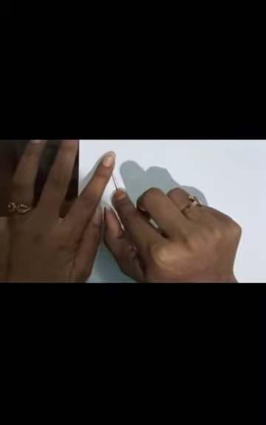Let us perform an activity to measure the length of a curved path. This is a curved path and we are marking reference points from A to E: A, B, C, D, E. We are marking accordingly. Now take a thread like this. Fix it at point A. Then move the thread along the points B, C, D and E.